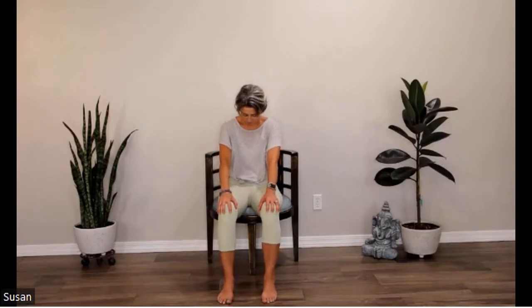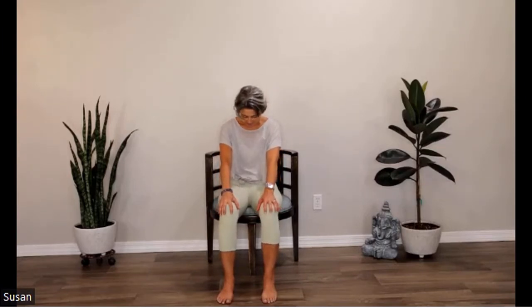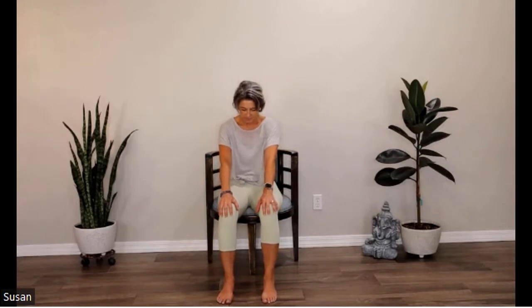We'll take some cat and cows, move the spine a little bit more. We'll inhale, lift the chest, arch the spine. And as you exhale, tuck the tailbone and round back. You can even drop the chin to the chest if you like. Get some nice stretch to the back of the neck. As you inhale, we lift the chest, lift the gaze, and exhale, tuck in, round. Good, 3 more, just like this. Inhale. And exhale. And 2.